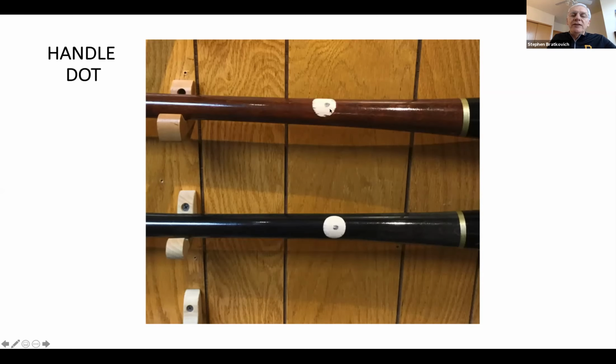And then you put this little dot. See that little dot right there? That's ink or dye. And when that wicks through those pores, it'll follow the grain.